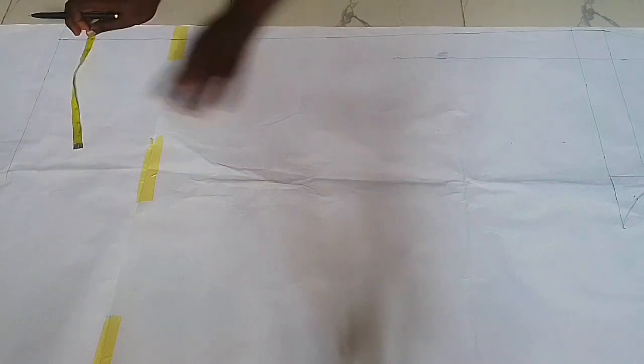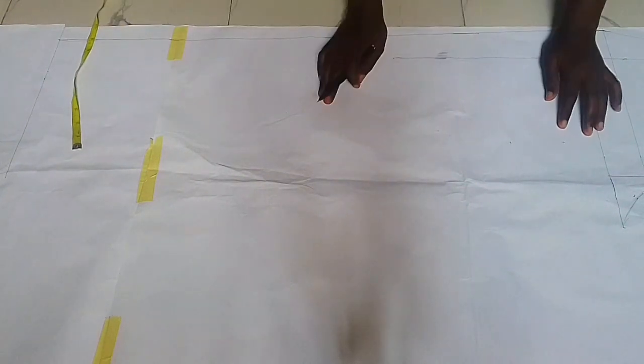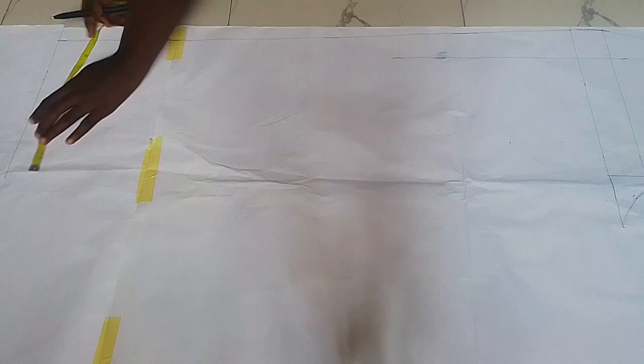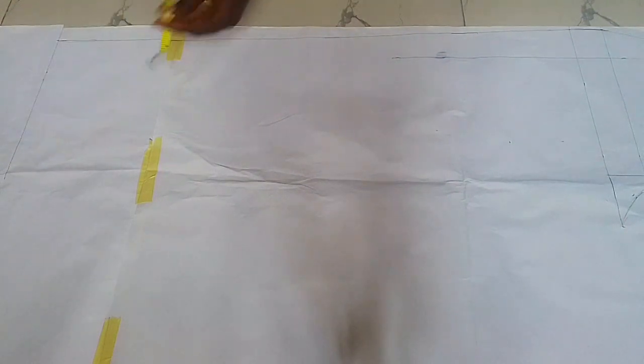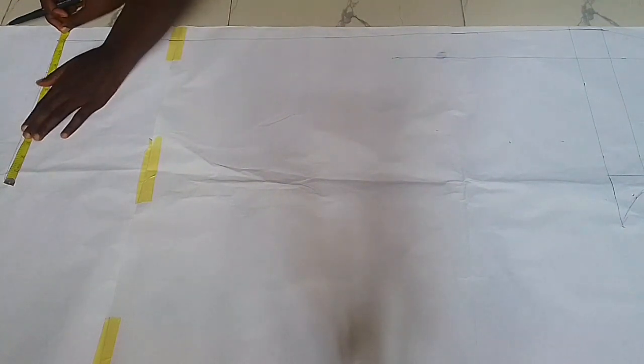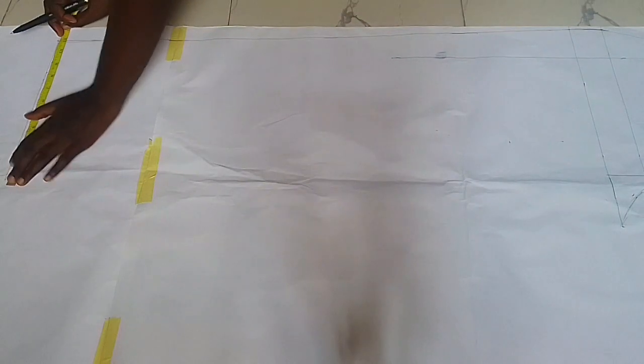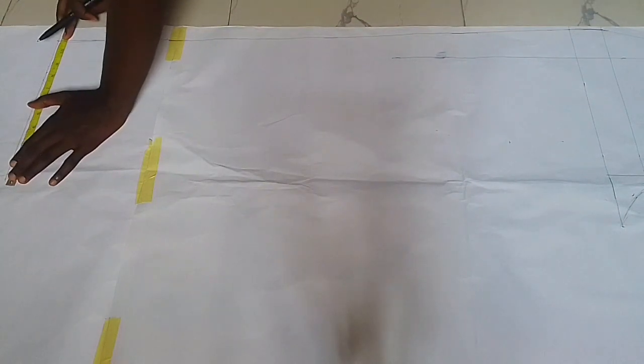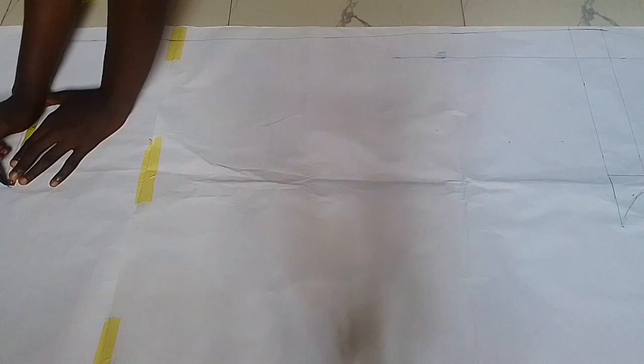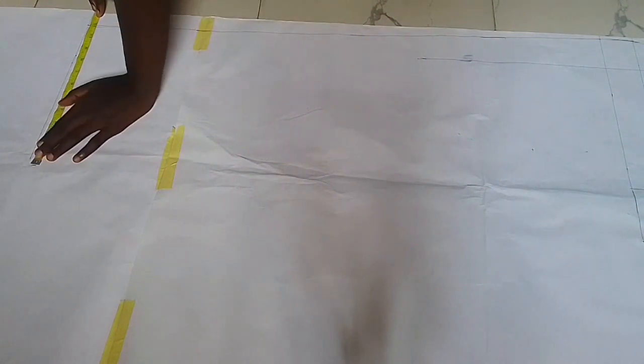After marking out the 1 inch, from that 1 inch point that I drew up to my crotch point, I'm just going to mark how wide I want my pants to be, and I'm working with 11 inches. So I'm going to mark 11 inches from that point, and I'm just going to mark 11 inches upwards, and after marking 11 inches, I'm just going to rule the line straight to where I have my knee line.